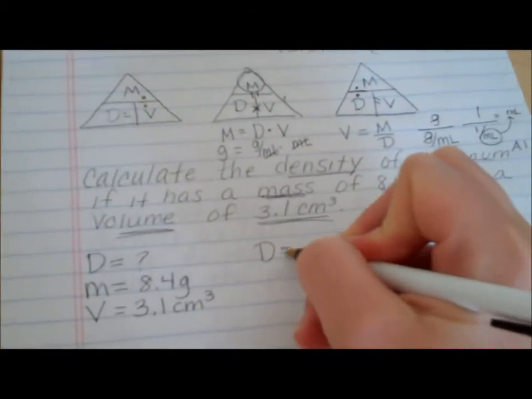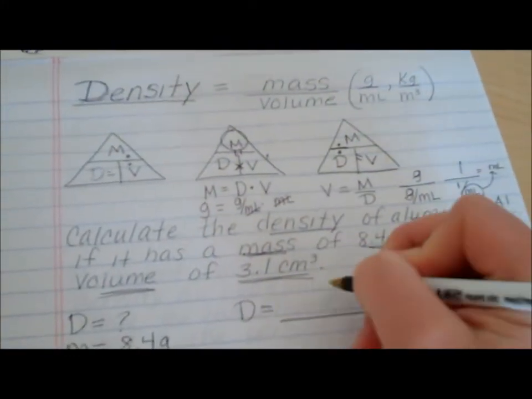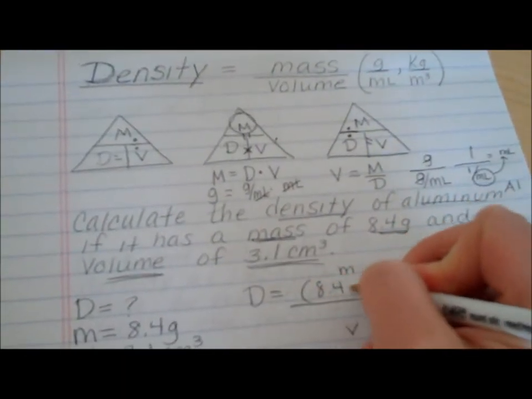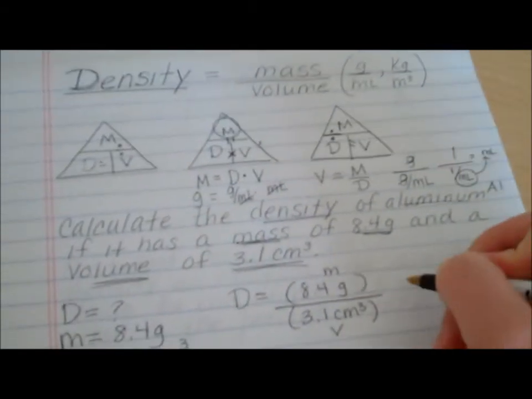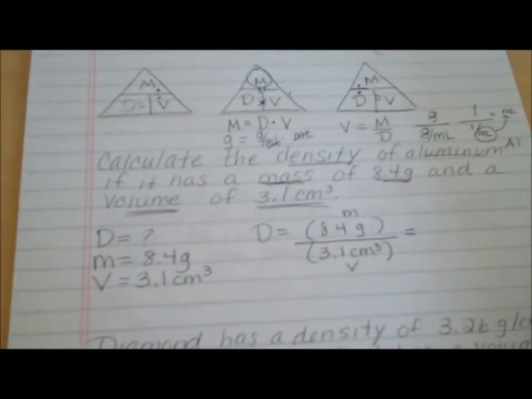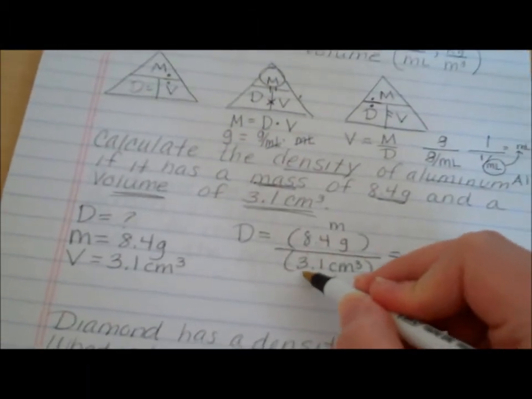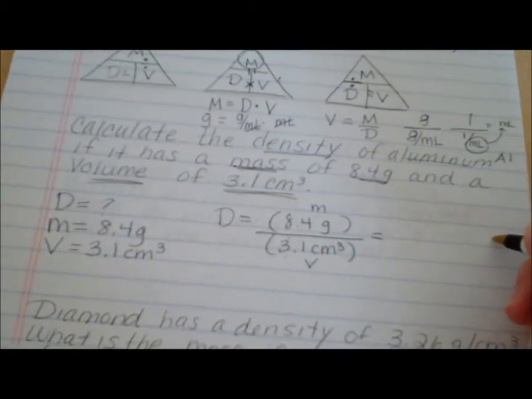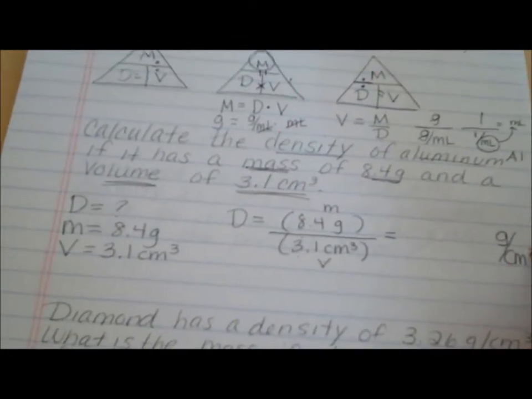Now let's set up our equation. Density, as we had up here, is mass divided by volume. So we're going to put our mass on top and our volume on the bottom. So we're going to plug in our 8.4 grams here, and we're going to put 3.1 centimeters cubed. Now I'm going to leave the unit as is. It didn't specify that density had to be in a specific unit for this problem. So what we're going to do is 8.4 divided by 3.1 centimeters cubed in our calculator. Our unit, does anything cancel out? No, so it's going to be grams per centimeters cubed.